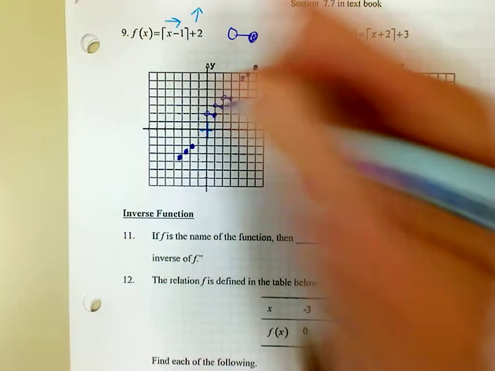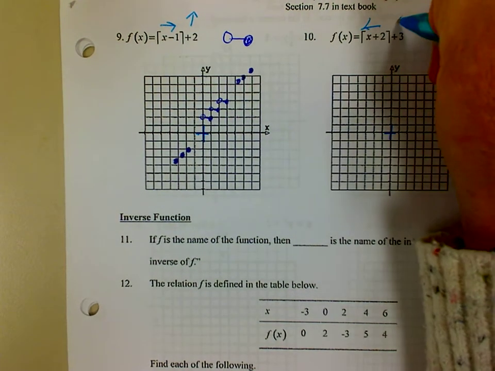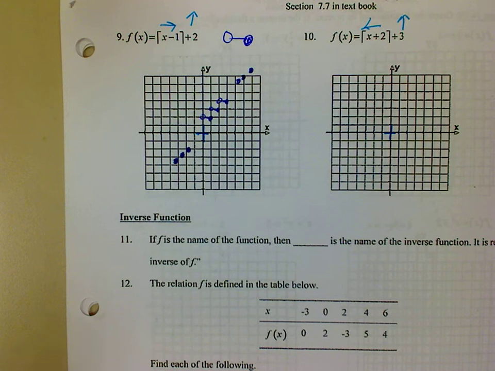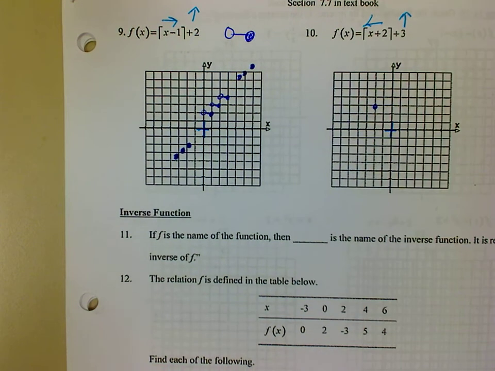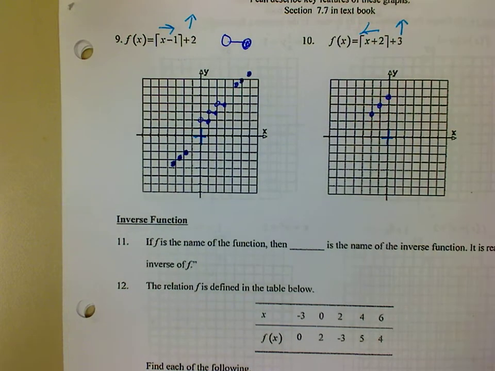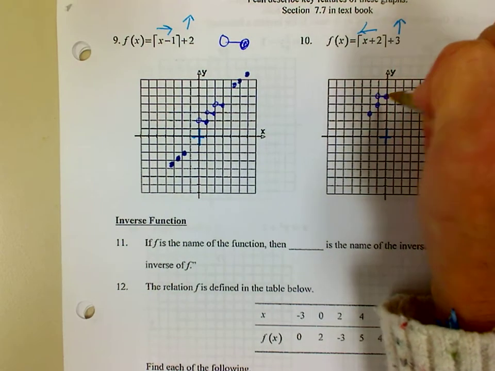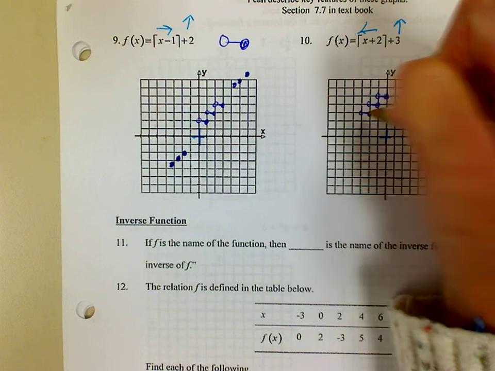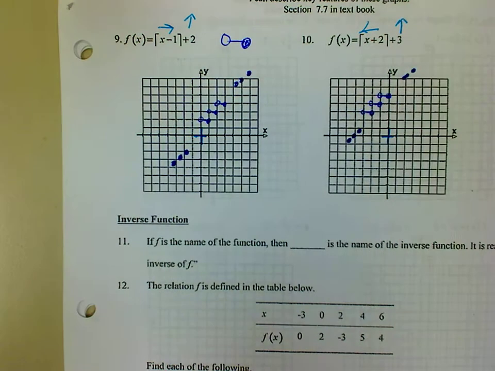And then finally, number 10. I'm going to go to the left 2, up 3. There's my starting point. Then I'm going to put points on the diagonal. This one's also round up, so I want it to look like this. So the closed points are going to be on the right. The open points are going to be on the left. And then it keeps on going. Okay, so those are step functions.